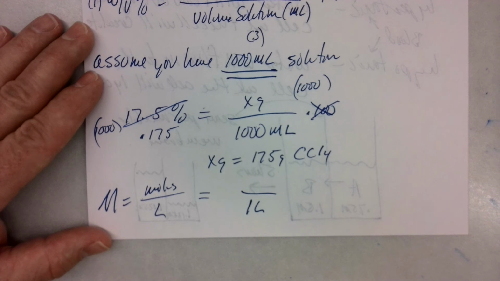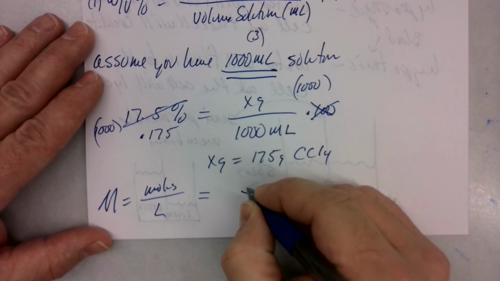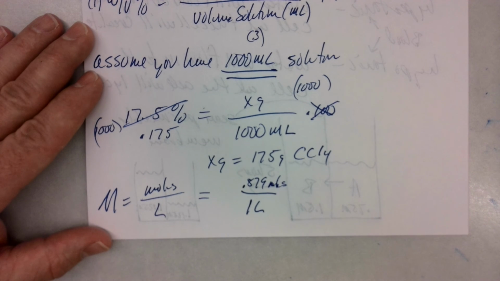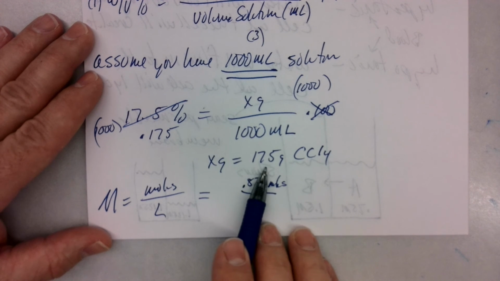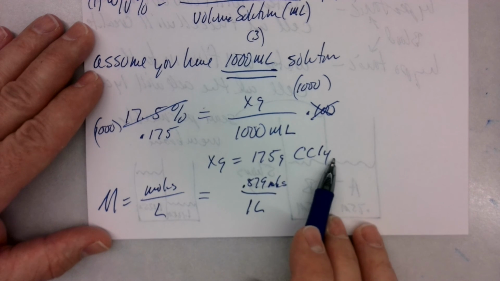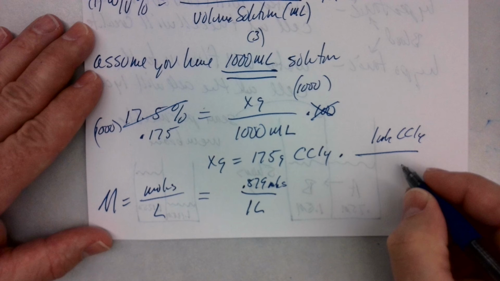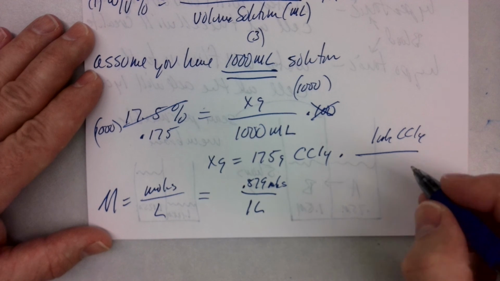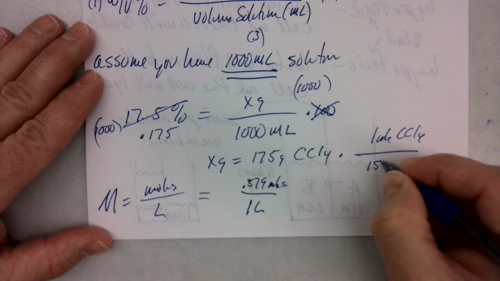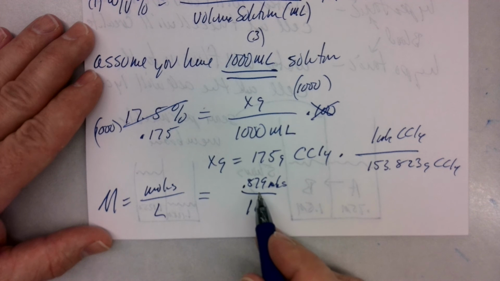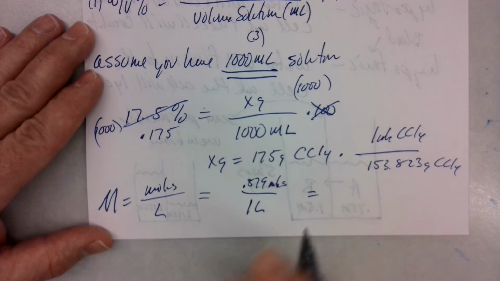0.879 moles. Did you just whip that out? No, I haven't checked. Where did that come from? Oh, the moles. I've got to go back to this step. Convert from grams to moles, right? So I'm going to take this step, times 1 mole of CCl4 for every, what was its molar mass? 153.8 grams of CCl4, right? That puts me in moles now, right? Well, that divided by that is going to give me a what?